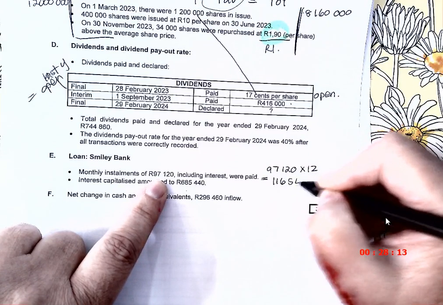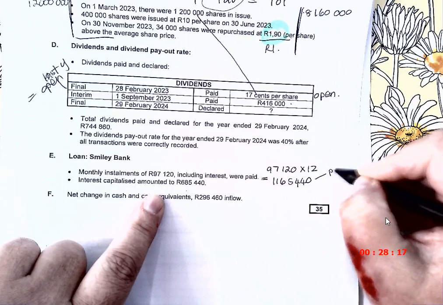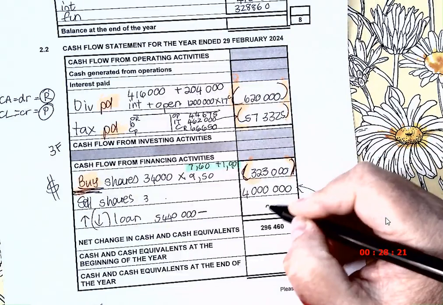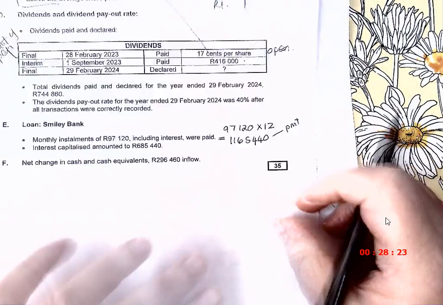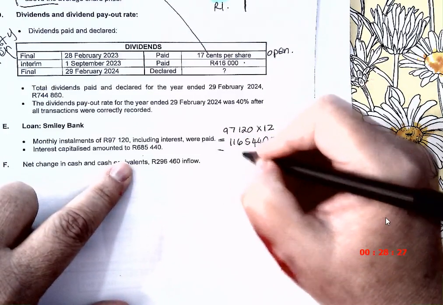Okay. Now, this is the payment on the loan. In other words, what I'm looking for here. Nee? And interest. They give me interest. So let's take out the interest.